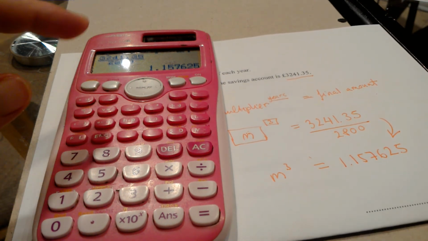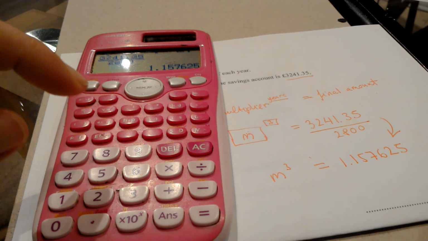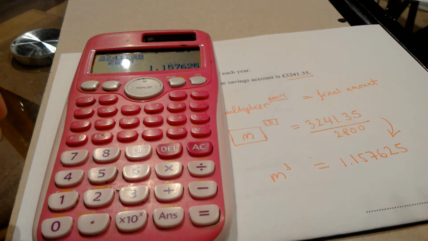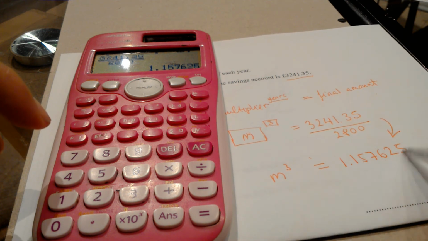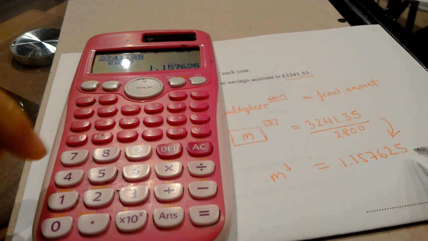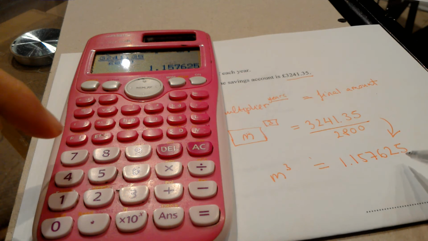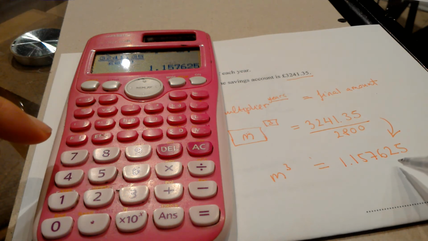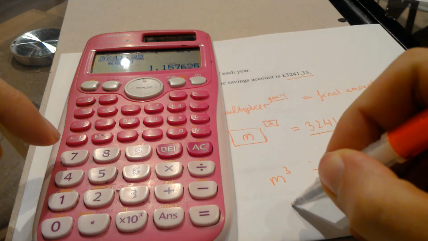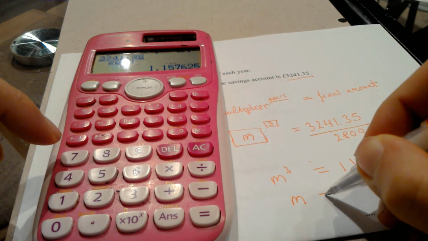I stopped because I think I might have made a boo-boo, but I'm hoping I didn't. Because you see this is cubed, so if this is actually a terminating decimal, then I'm fine. I didn't do anything wrong. But if it's not a terminating decimal and it's rounded, then whoopsies.